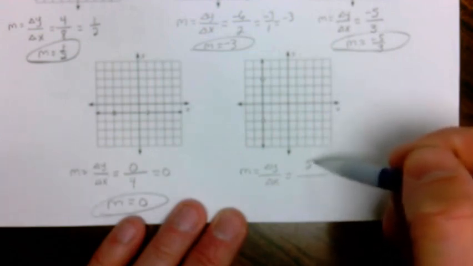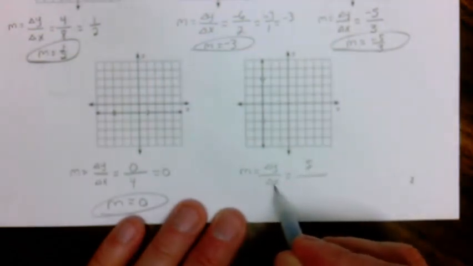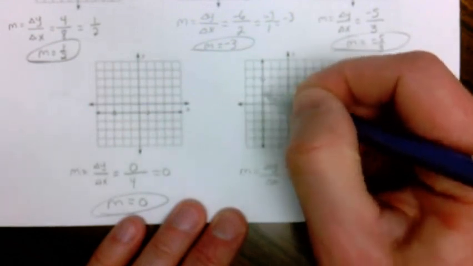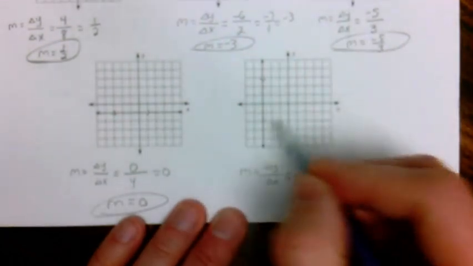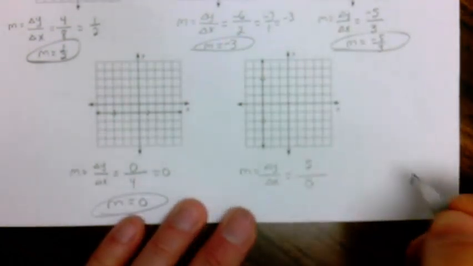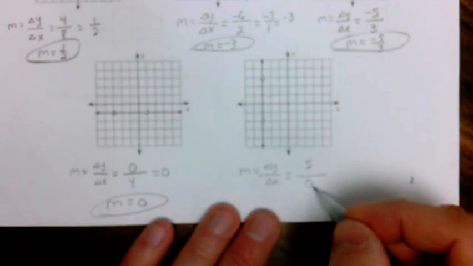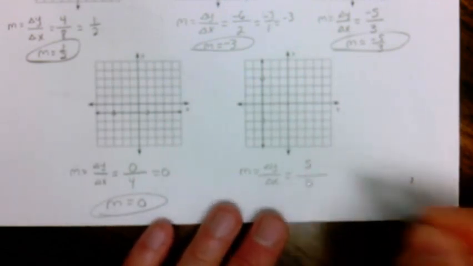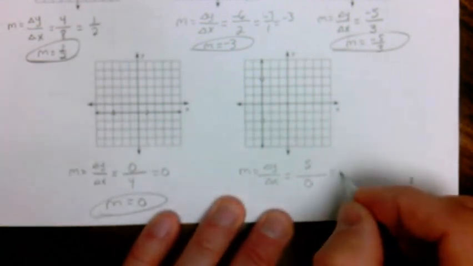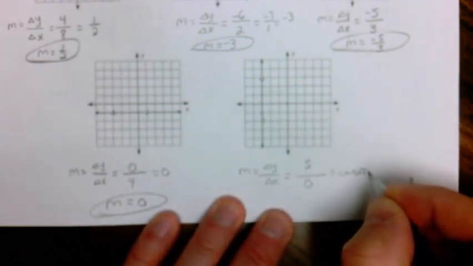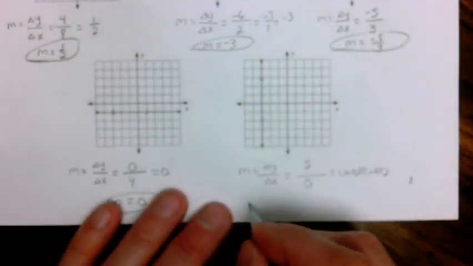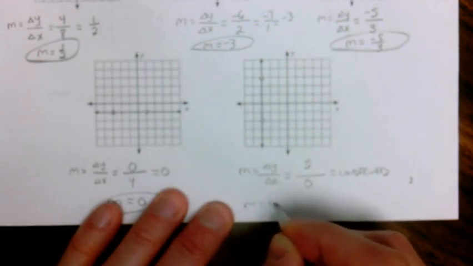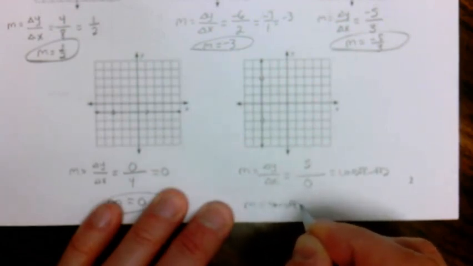This isn't actually going to matter because now, when I look at the horizontal change, notice that these 2 points are on the same vertical line. I don't have to move horizontally at all, meaning that the horizontal change is 0. And if you remember, the denominator of your fraction is never allowed to be equal to 0. So 5 divided by 0 is actually mathematically impossible, and we say that this is undefined. Okay, and that's going to be true of the slope of any vertical line. The slope of any vertical line is going to be undefined.